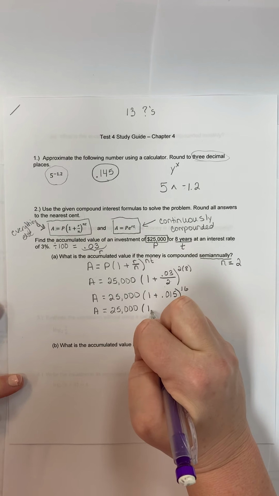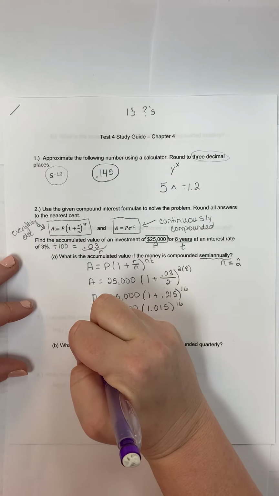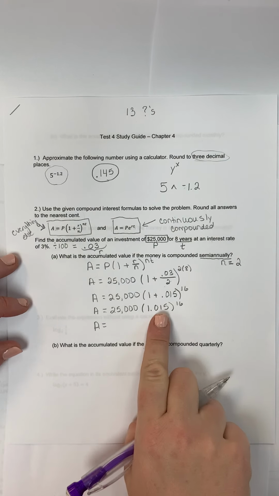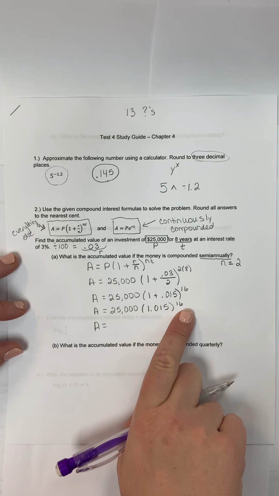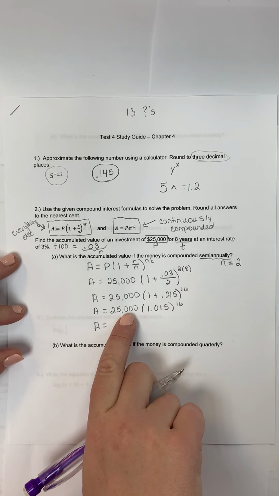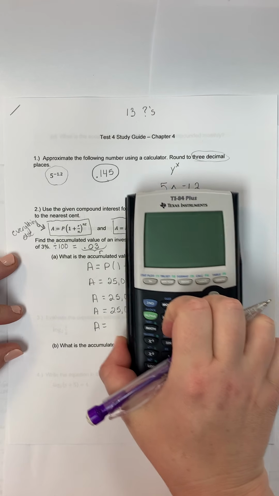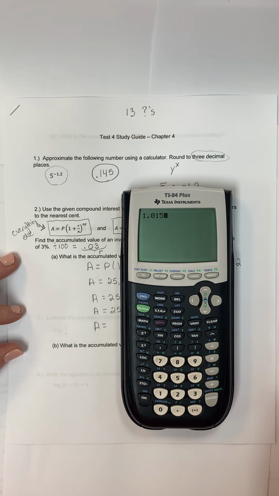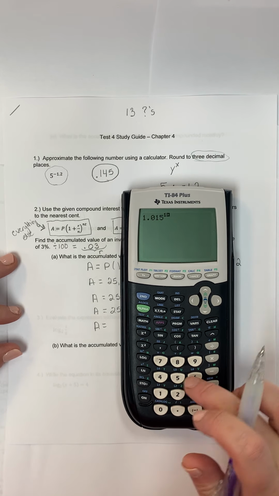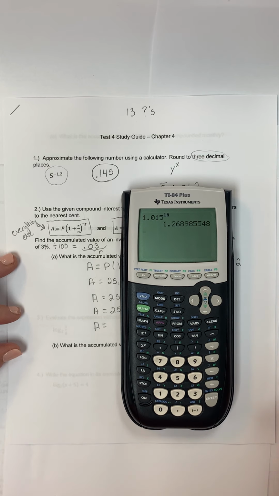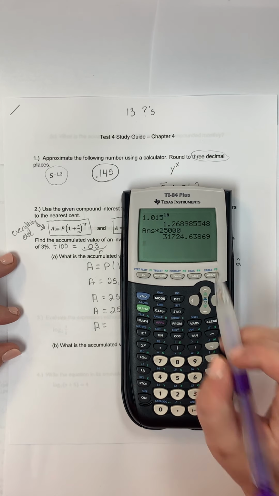1 plus 0.015 is 1.015. Now I'm ready to find A. So I'm going to do this part first. I'm going to take 1.015, raise it to the 16th, get that answer, then multiply it by 25,000. So here I go. I'm going to have 1.015. I'm going to hit that little caret button to pop it up. That's being raised to the 16th power. There it is. Then I'm going to multiply that by 25,000. And here's what I get.